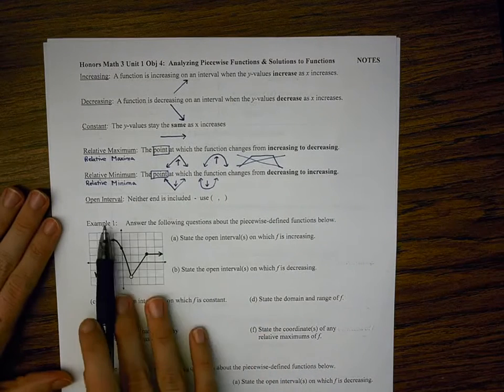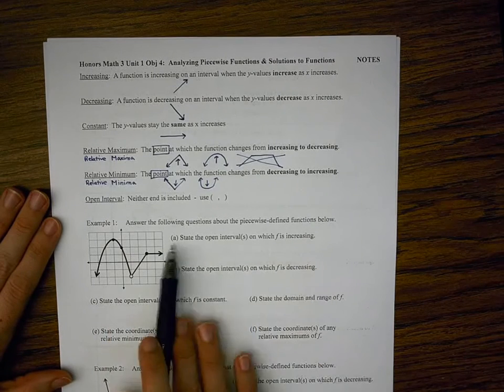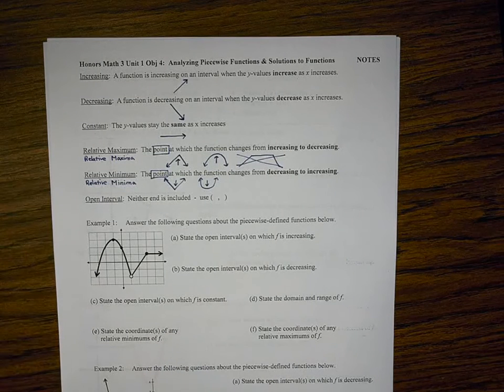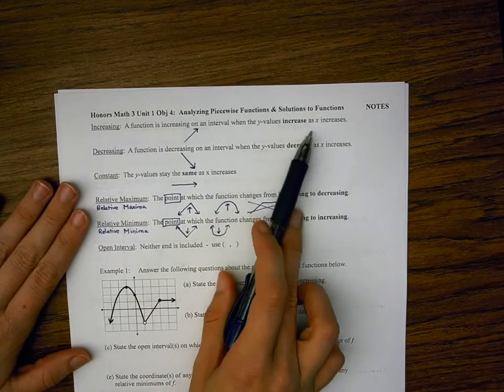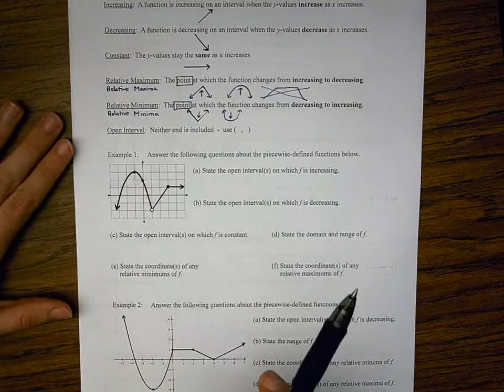Okay? So, example 1, answer the following questions about the piecewise defined function below. A, state the open intervals on which f is increasing. Okay, so go ahead and pause for a moment here and think, what does it mean for a function to increase? Okay, remember, a function increases when my y value increases as my x increases, aka my graph is going up as I go from left to right.